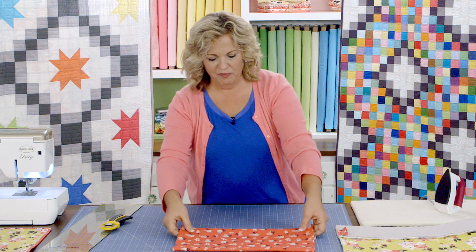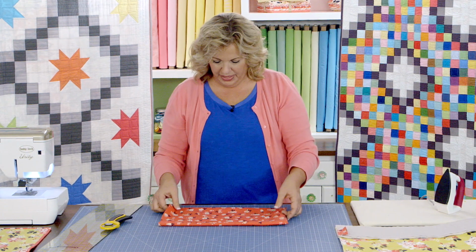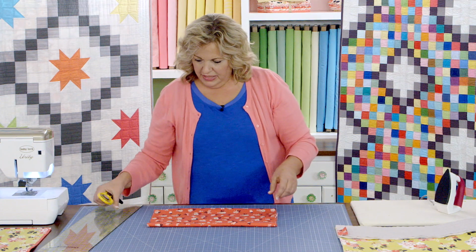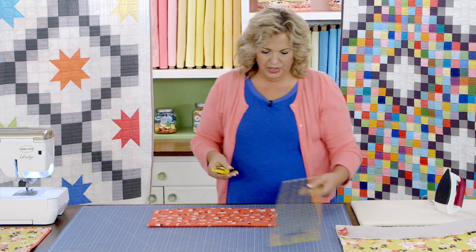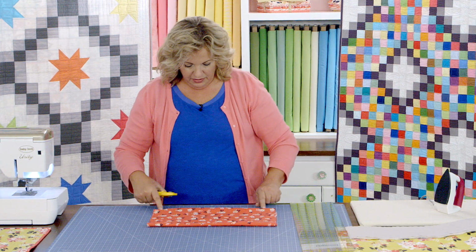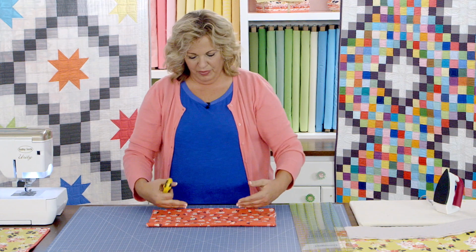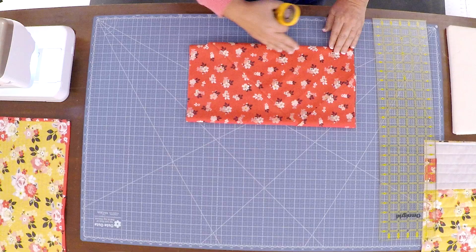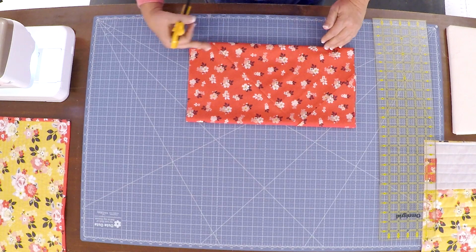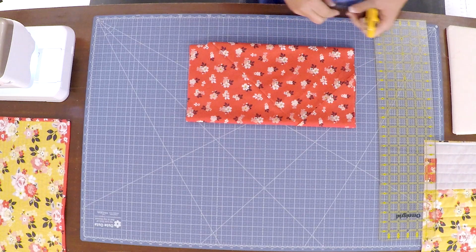All right, so let's come back to our nice little roll of our bias binding. You're going to take the ruler and your rotary cutter. I like to line the bottom edge of this, let's call this our binding roll here, basically lined up along a straight line, so I know that the grain is going to be good.